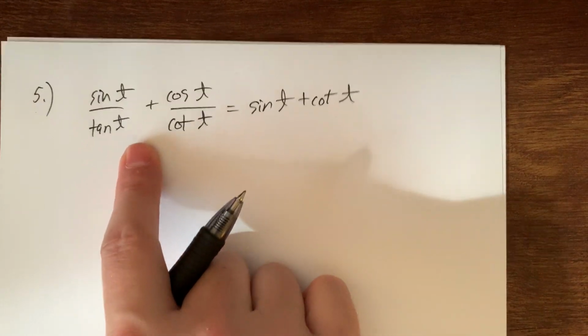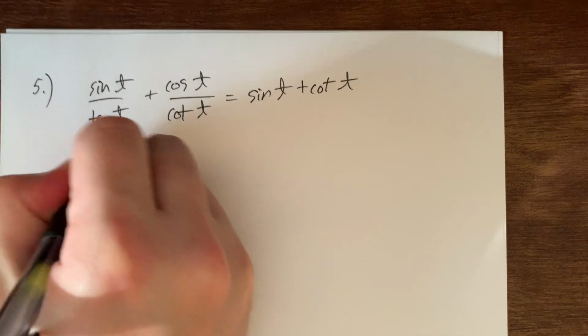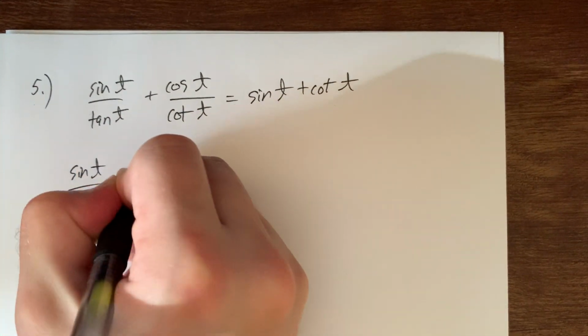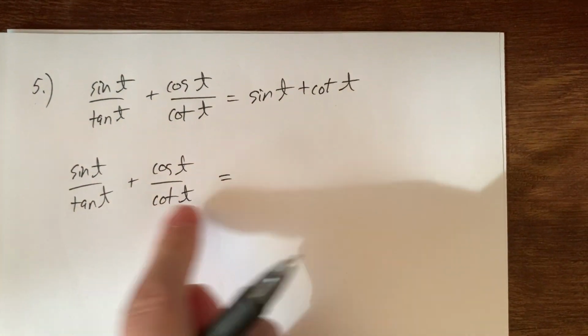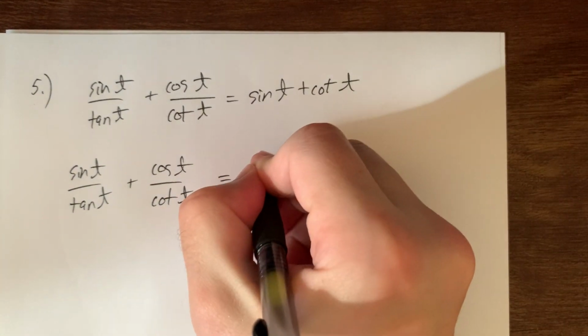And the first thing is, as I pick that side, I'm going to write these in terms of their sines and cosines.